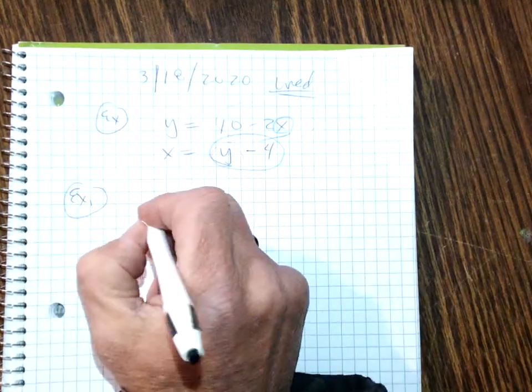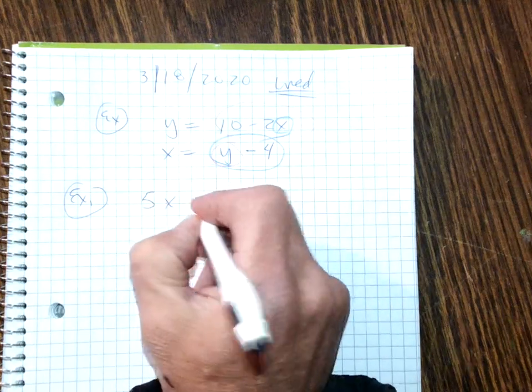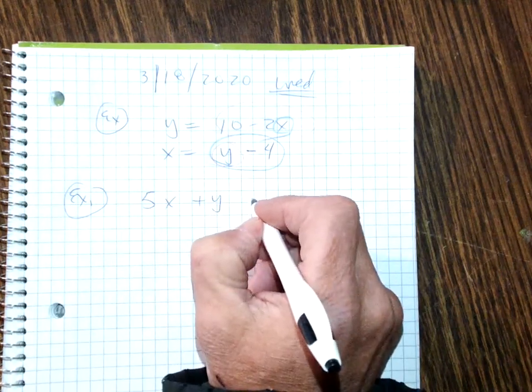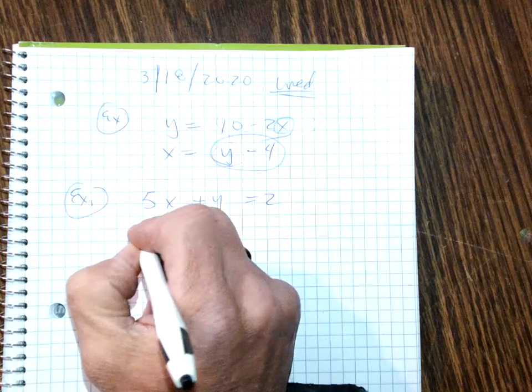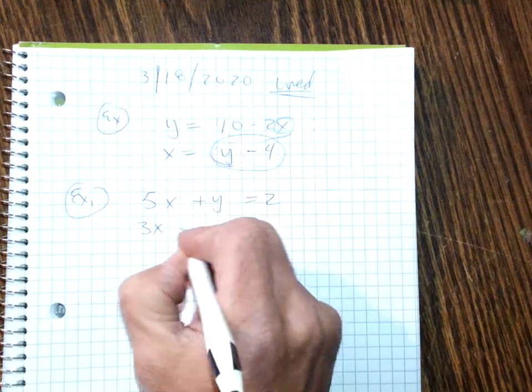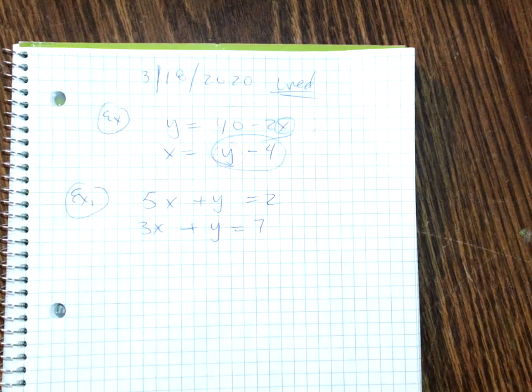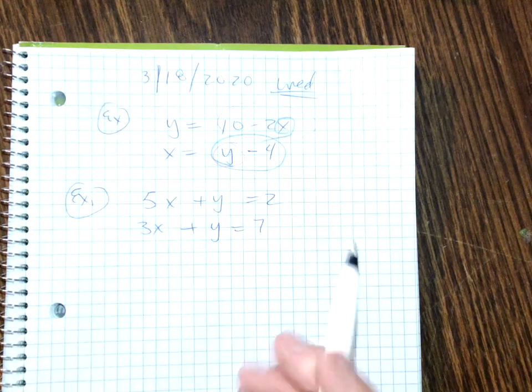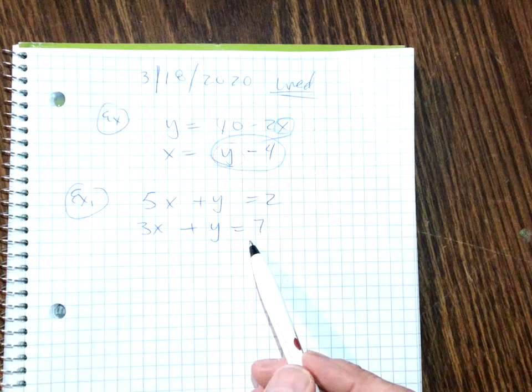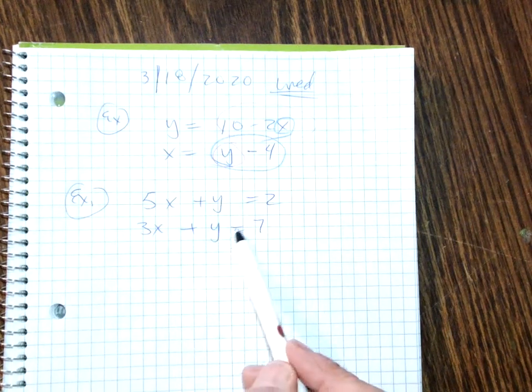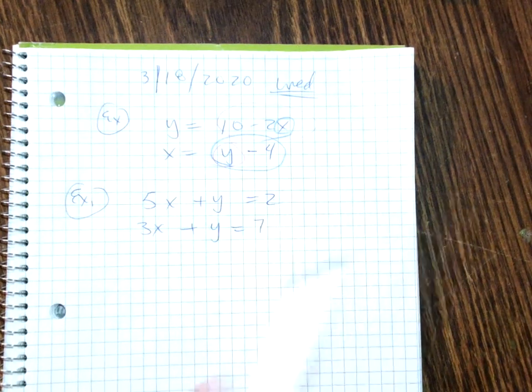I have 5x plus y equals 2, and I have 3x plus y equals 7. Well, bummer. It doesn't say y equals. It doesn't say x equals. It's all squished together. So here's what I want to do.